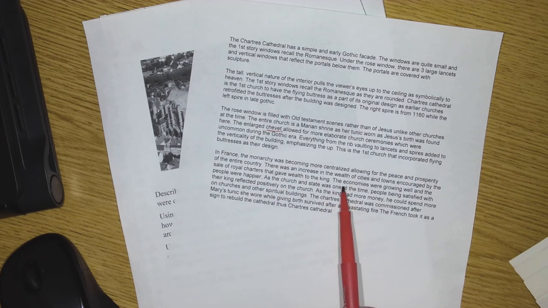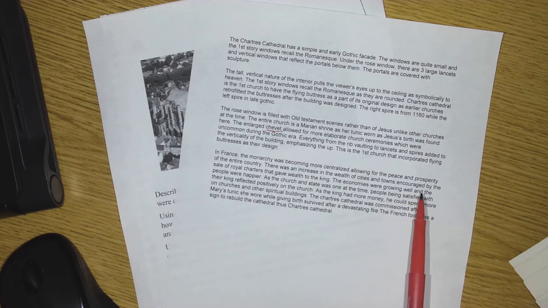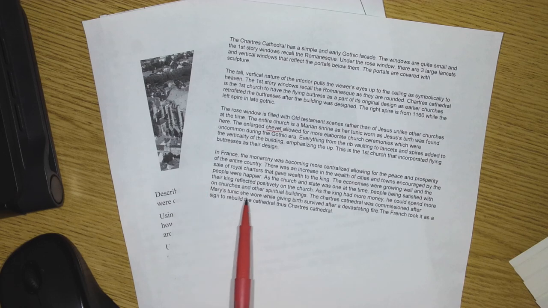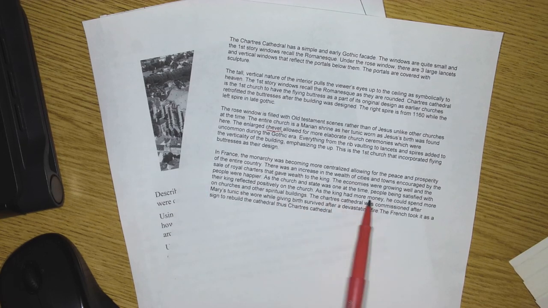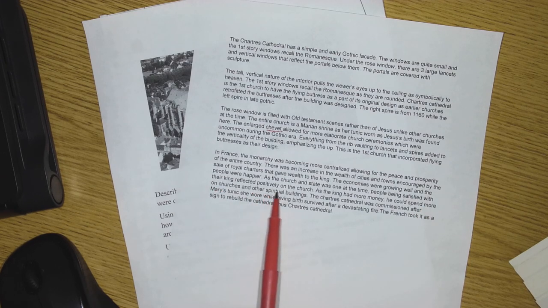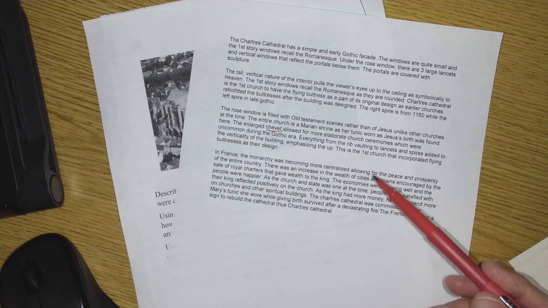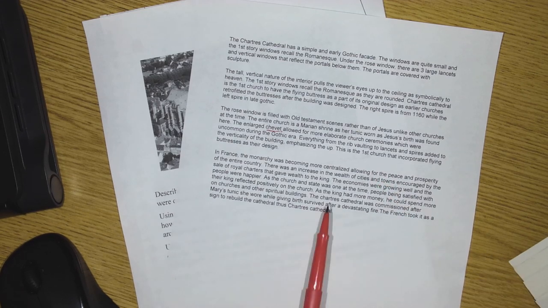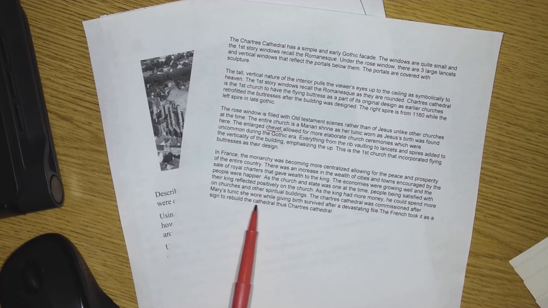There was an increase in wealth. Okay. The economies were growing well and people were happier as the church and state were one at the time. People being satisfied with their king reflected positively on the church. So the king had more money. I mean, this is a lot of context here. And then they talk about Chartres Cathedral, commissioned after Mary's tunic survived.